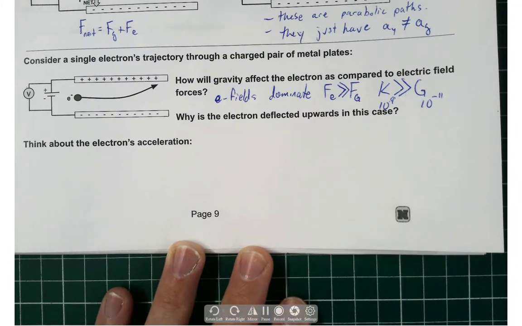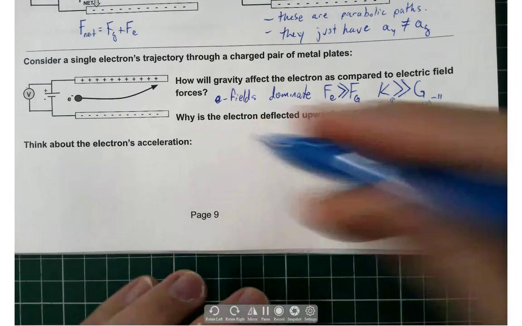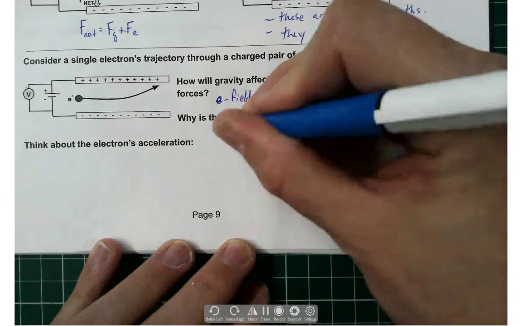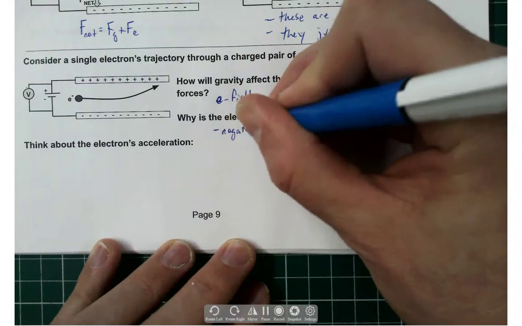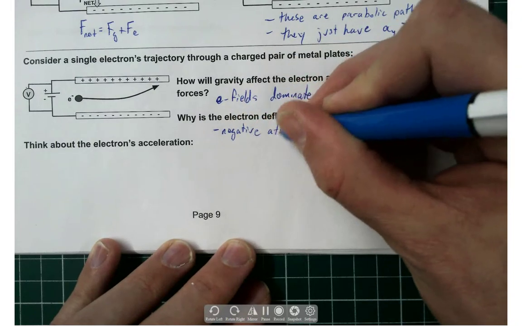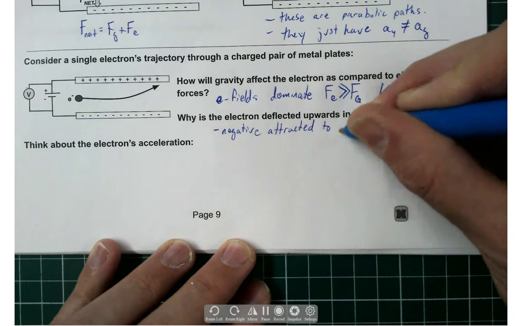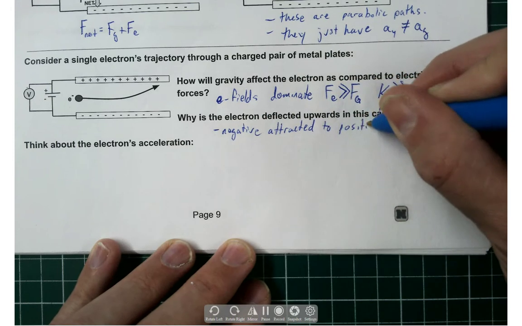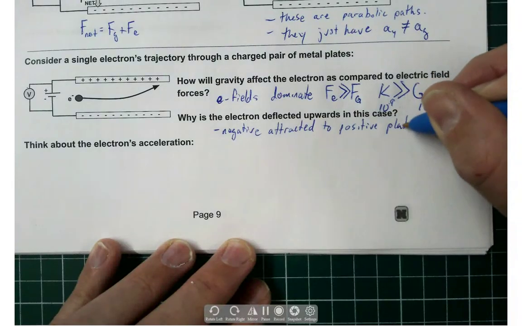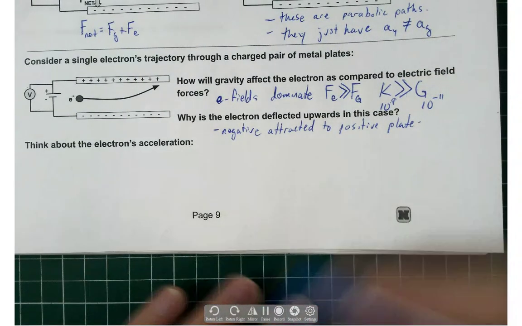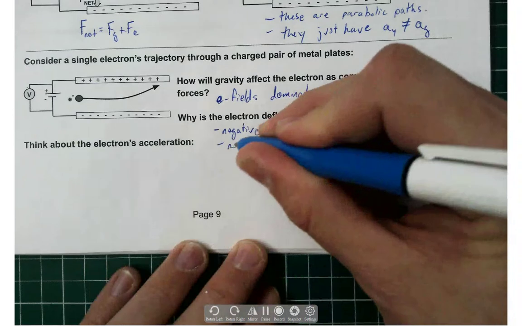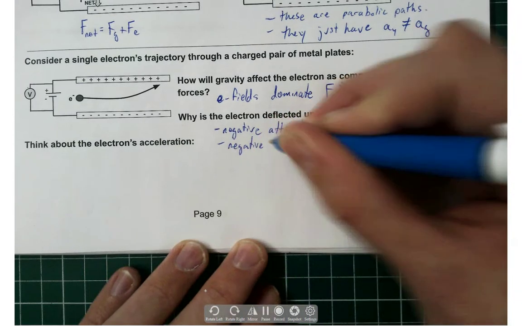Yeah? So one answer is negatives attract. Negative attracted to the positive plate. We could also have said negative repelled by the negative plate.